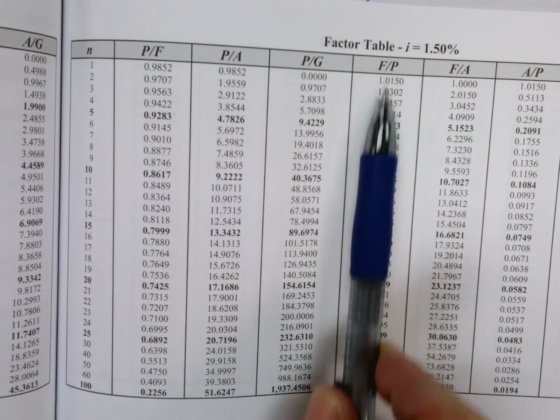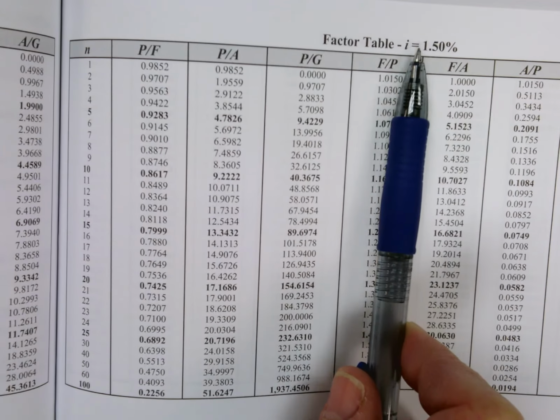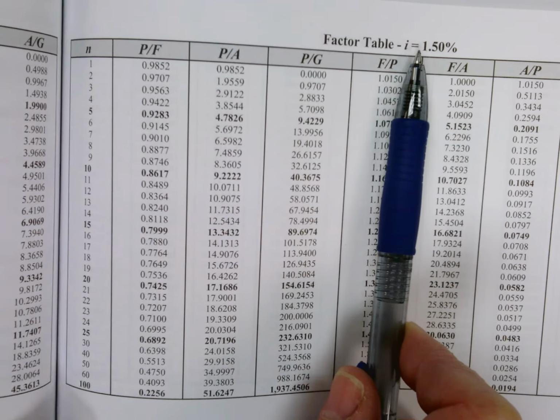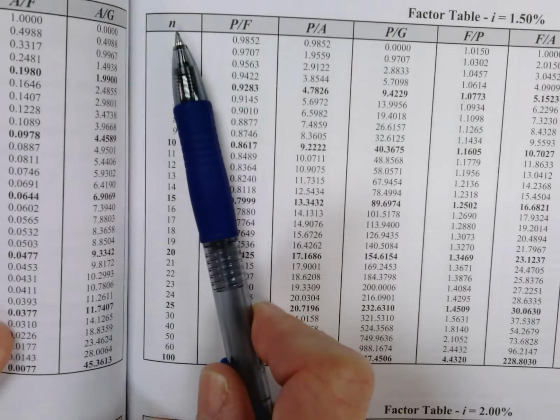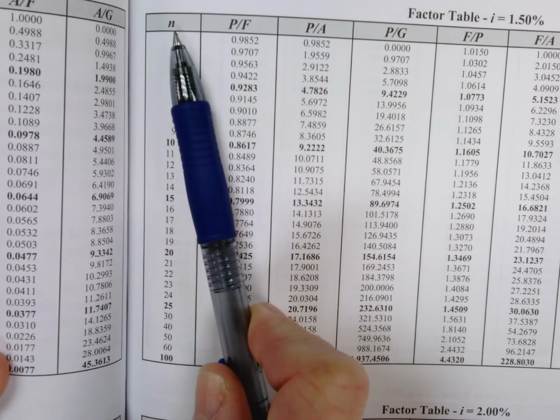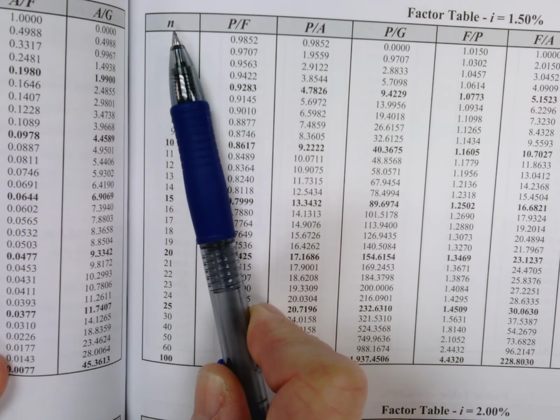So we go to this column on that particular interest factor table, 1.5%. The N over here is the number of interest periods in the entire project.